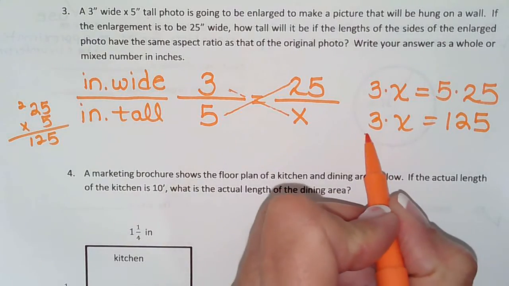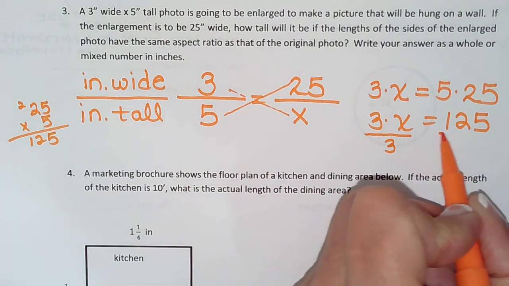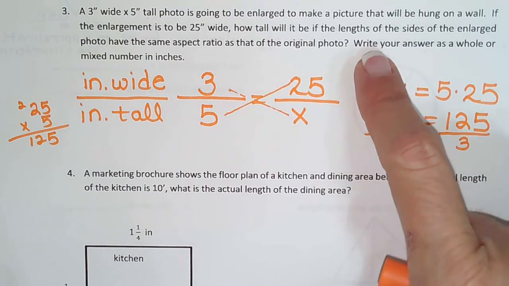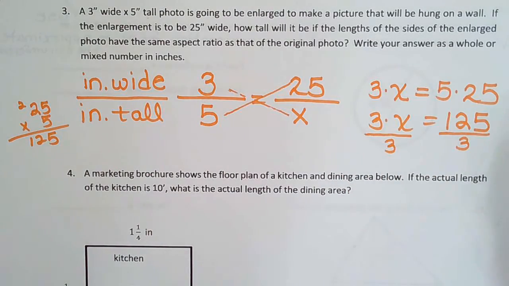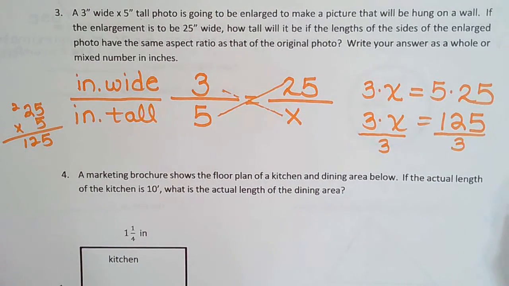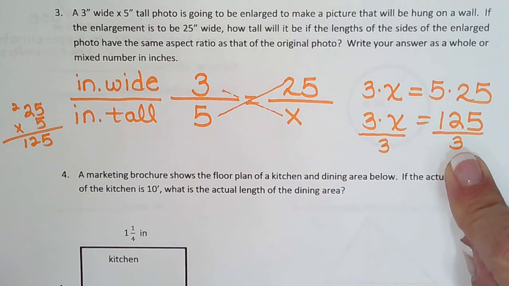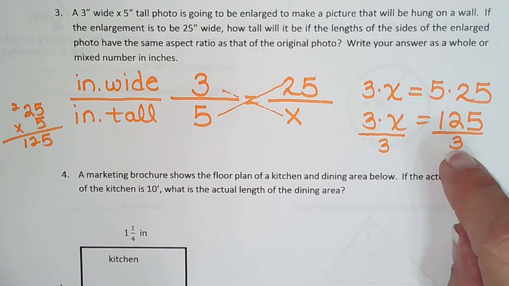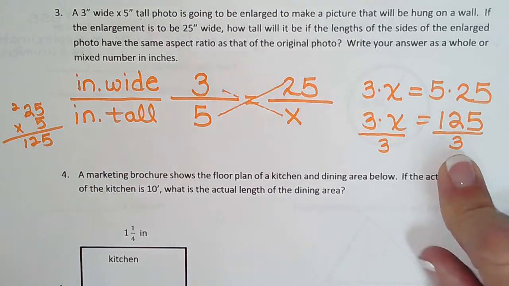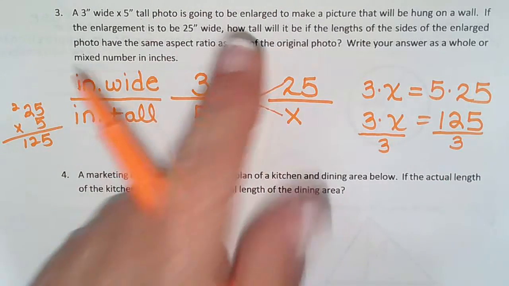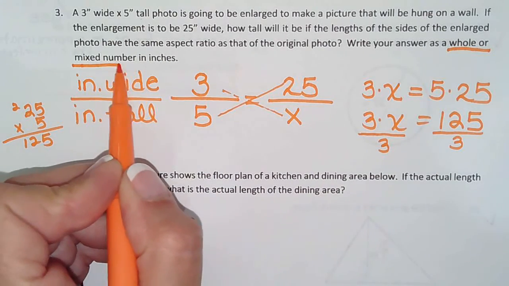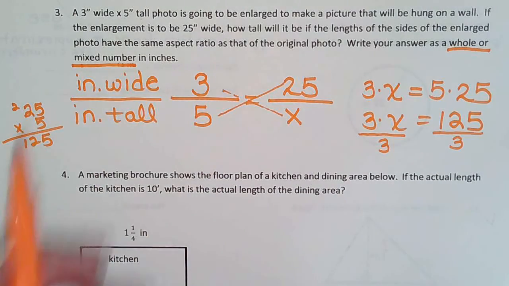And our last step, which we learned in module 3, is to divide. And it says write your answer, and they're always going to tell you what form they want. So make sure and look. So when it doesn't come out evenly, like this one, 5, 6, 7, 8, 3 doesn't go into 8. So I know it's not going to be a nice whole number. I always jump right up and look at my directions. Write your answer as a whole or mixed number in inches. So it does not want a decimal.